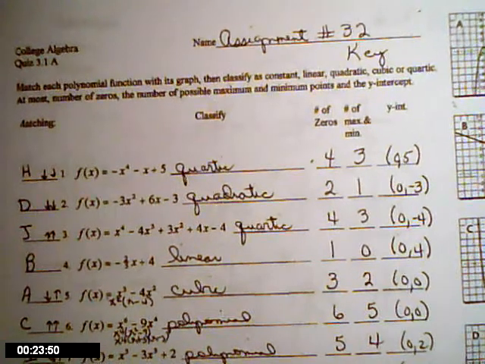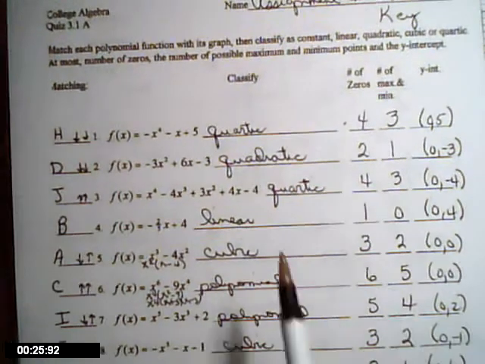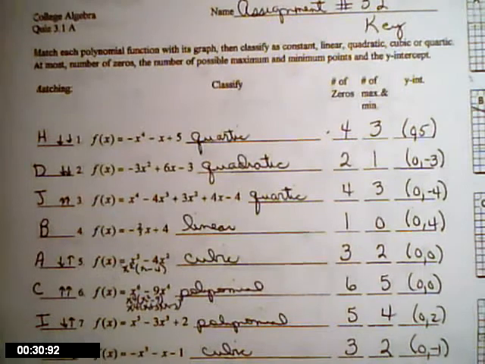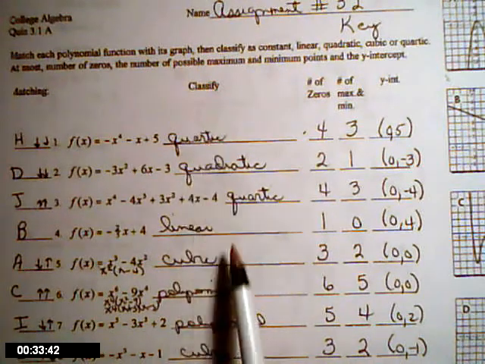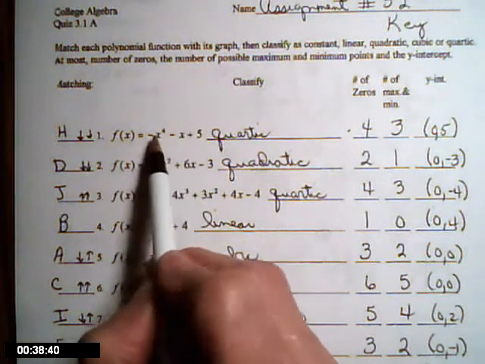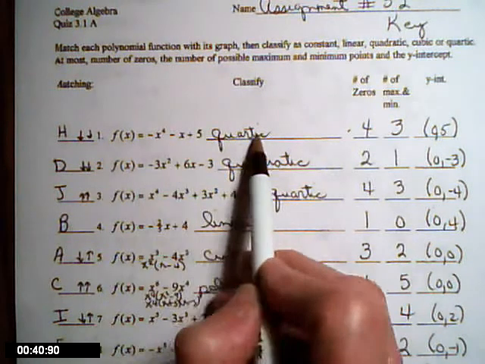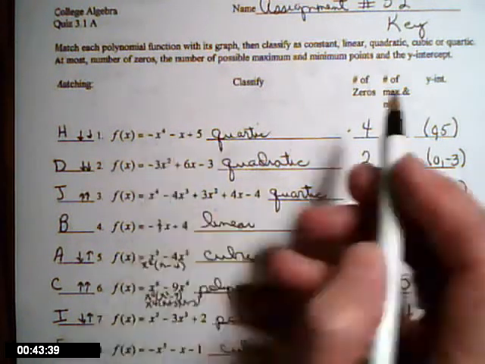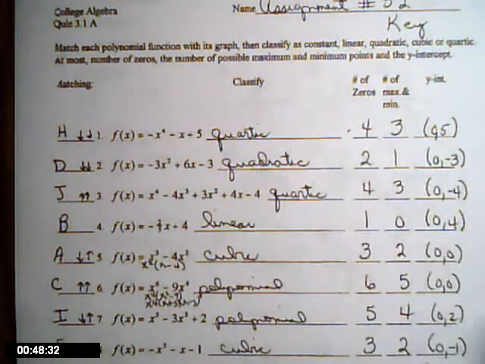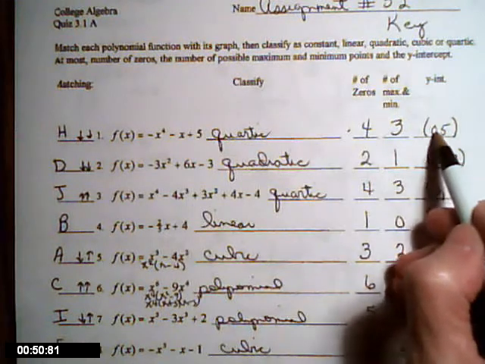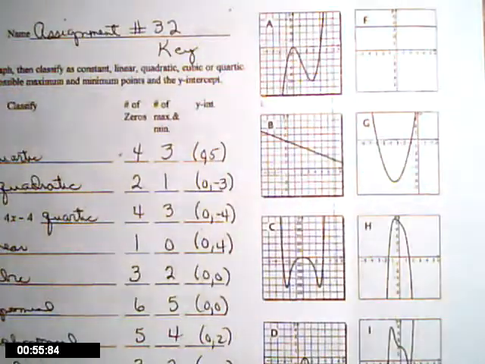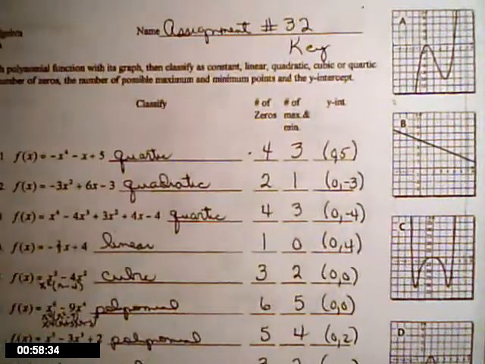This sheet should look familiar because in the past section we looked at these equations and we named them. The only difference here is that not only did we give them the name, we gave them zeros. For example, number 1, the term is negative x to the 4th, so it's a quartic. The 4 exponent says there are 4 zeros. 1 less than 4 says there's 3 maximum minimums. The 5 on the end would be our y-intercept 0, 5, and then in each case you'll see that there are graphs that by a process of elimination you have matched them with.